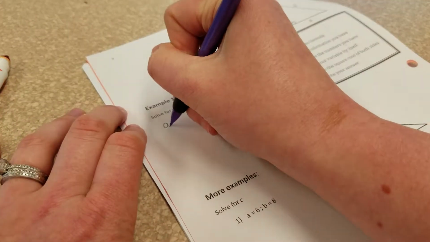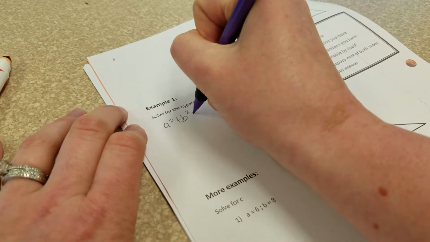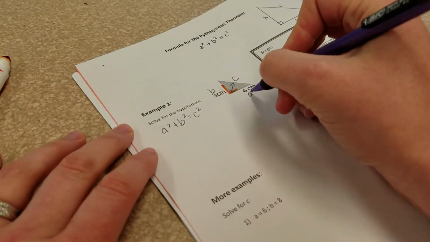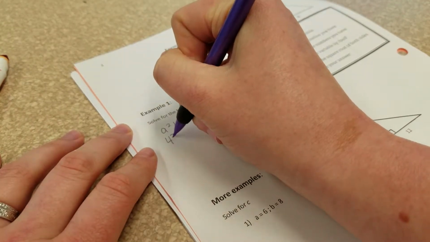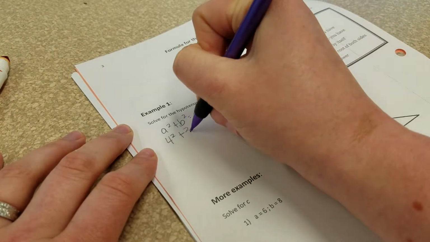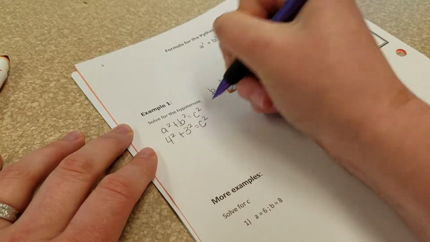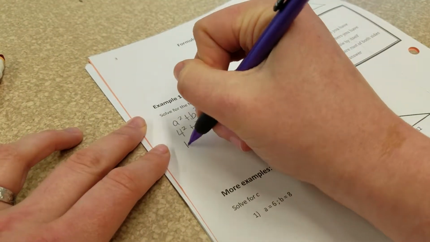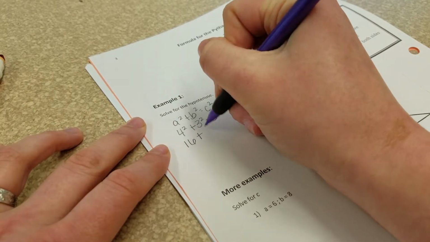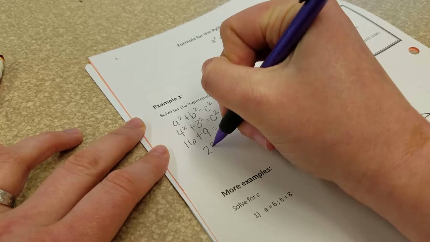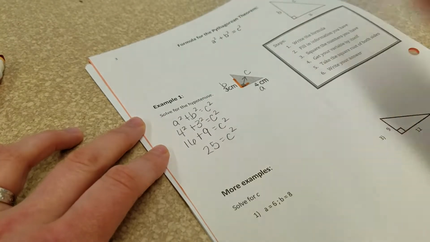So using my formula, the first thing you do is write the formula, a squared plus b squared equals c squared, and then you plug in. a is actually 4, so 4 squared plus 3 squared equals c, and I'm going to leave it as c squared. 4 squared is 16 plus 3 squared is 9 equals c squared. 16 plus 9 is 25 equals c squared.